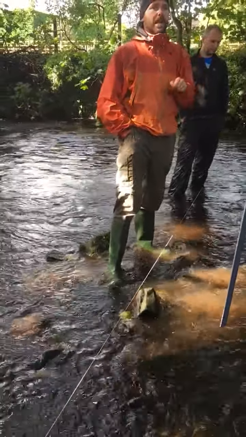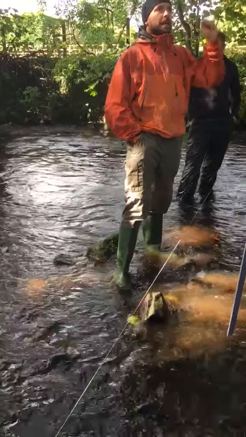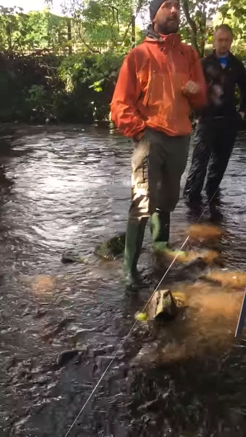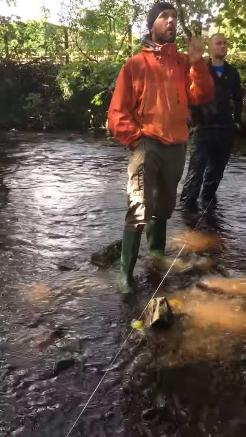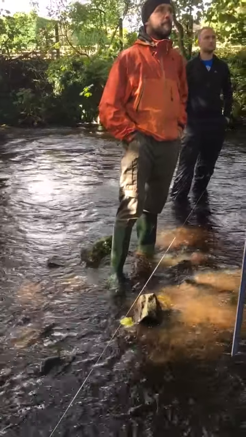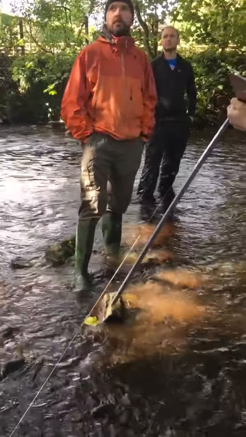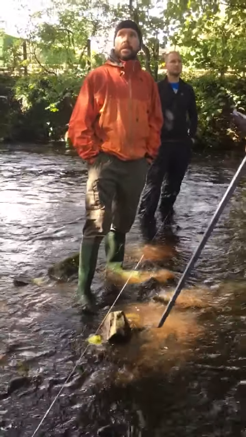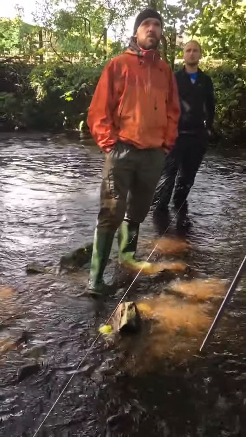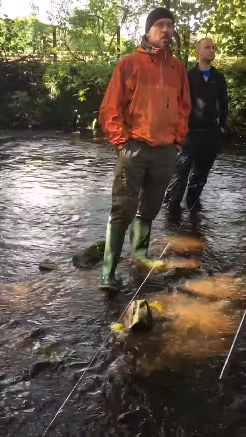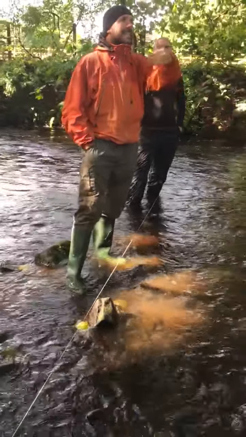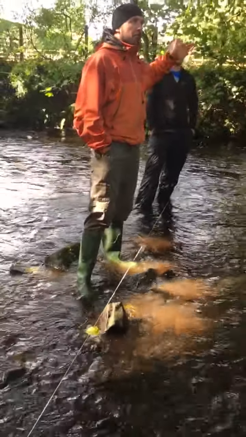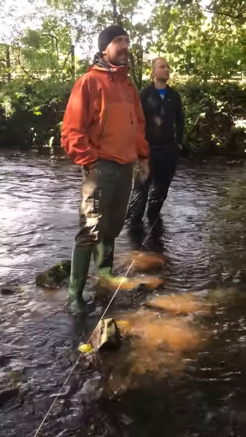It gives you the calculation. It says 11.53 divided by 10 equals 1.15. Okay, so once we've done that, we've now got the interval of measurement along the transect.